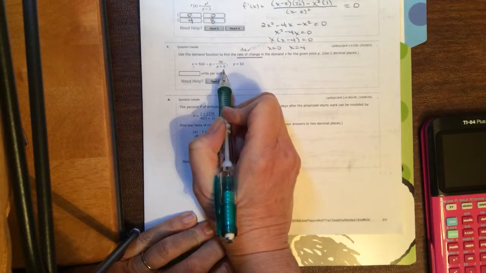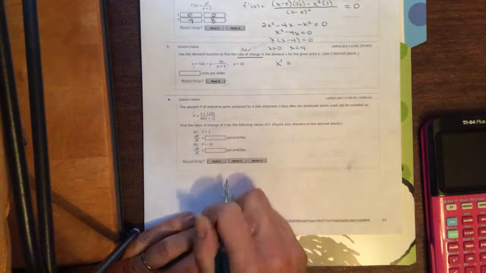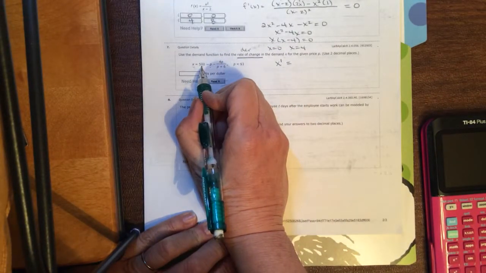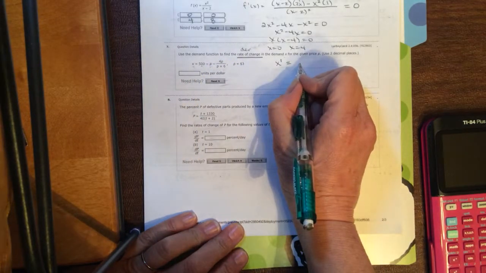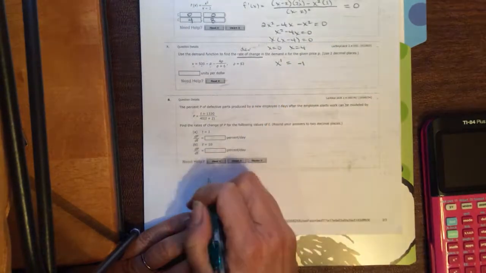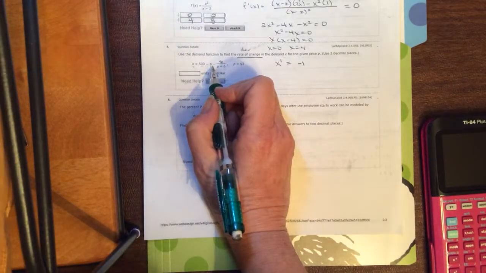So I need to look at this function, and I need to find out what x prime is. So as I look at 500 and take its derivative, that's 0. When I look at negative p, I'm going to take the derivative of that like I do negative x, and I'm going to get negative 1.